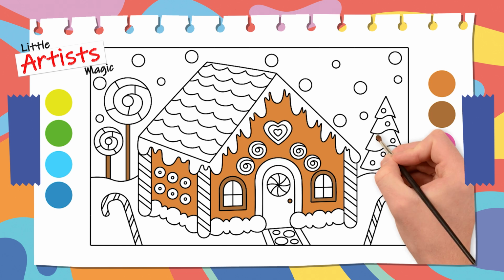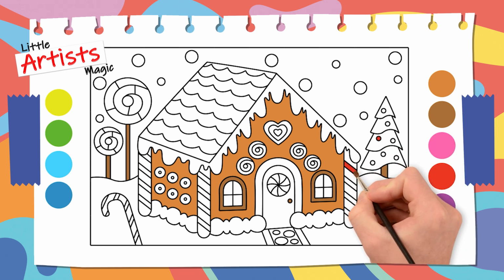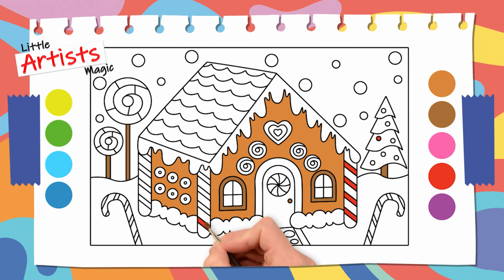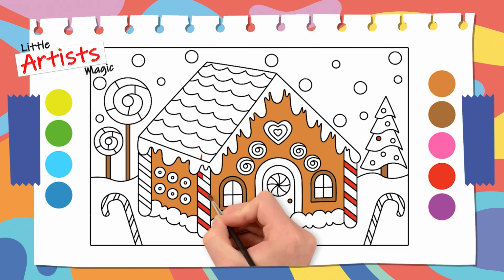Use red for the treble, the diagonal lines of the columns, the candy on the wall, the candy canes, the spiral lollipops, 2 roof bands, the door, and the spiral candy.